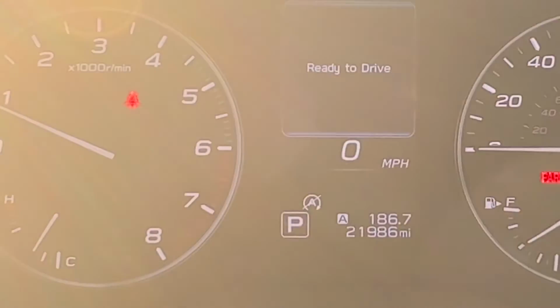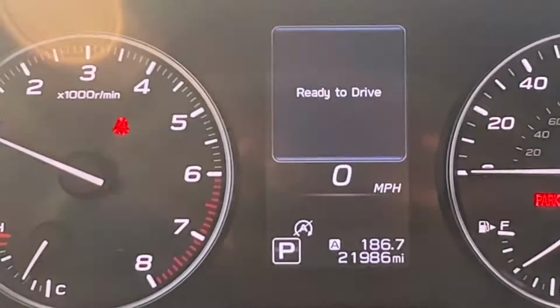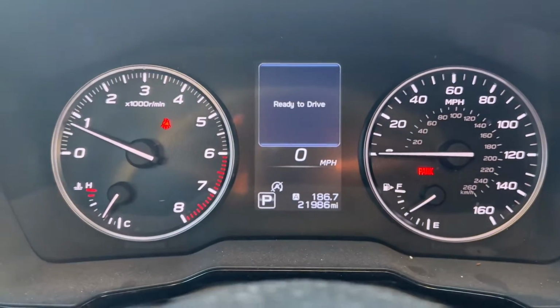If you need to change it from Imperial to metric, switch it up a little bit, or you just want to try something new, that's how it works, all right?